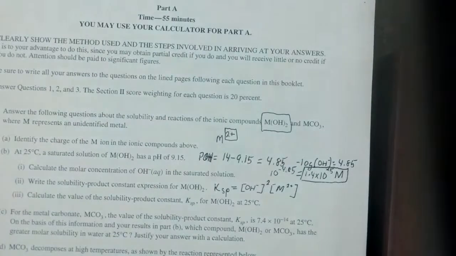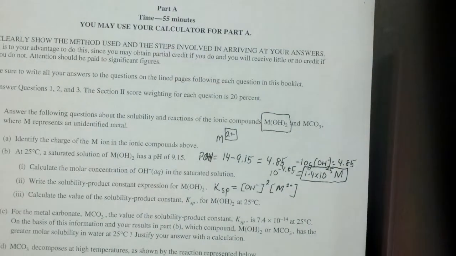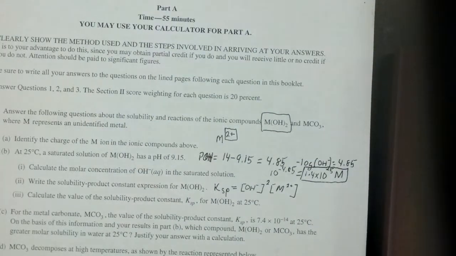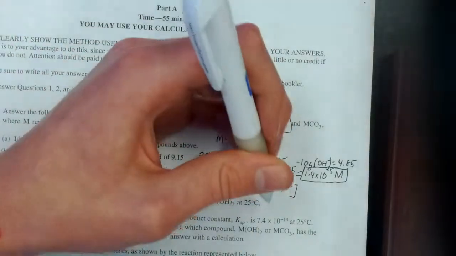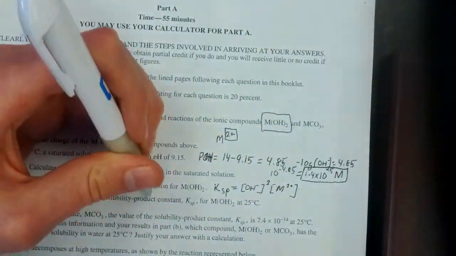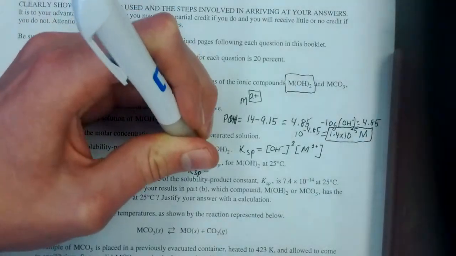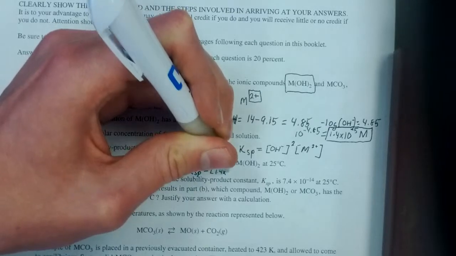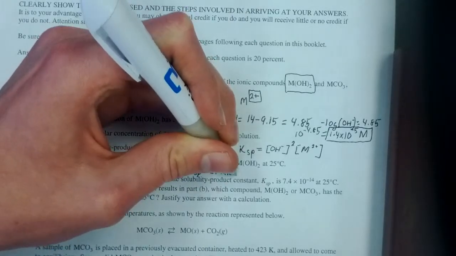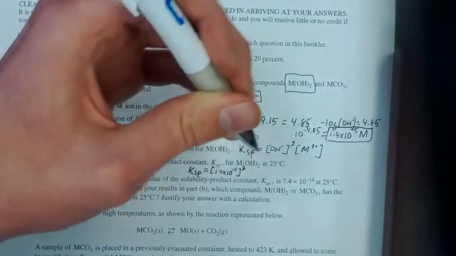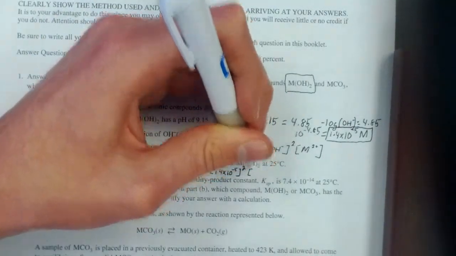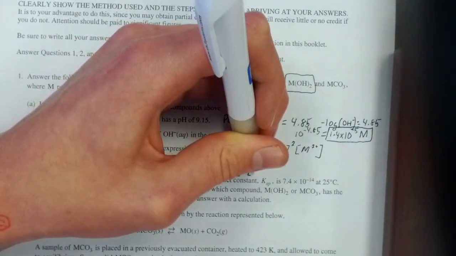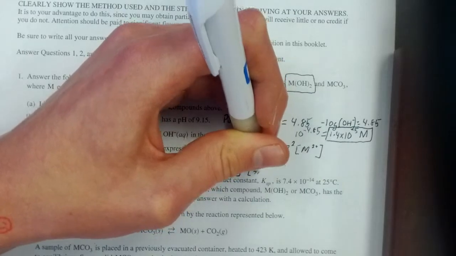Number 3. Calculate the value of the solubility product constant KSP for MOH2 at 25 degrees C. Since we already know the OH concentration, and since OH is double that of M2 plus, the M2 plus concentration will be half of the OH concentration. And also the OH concentration will be squared.